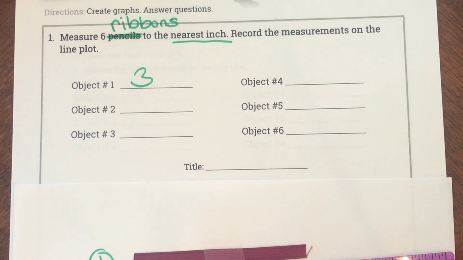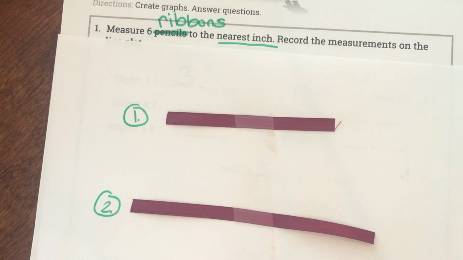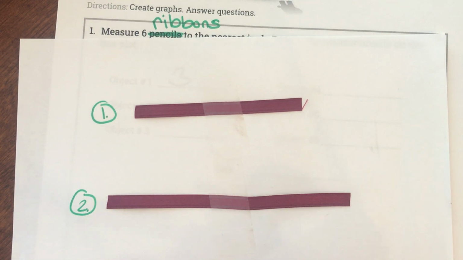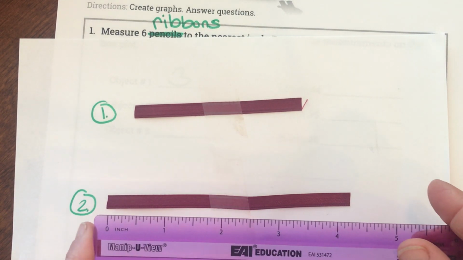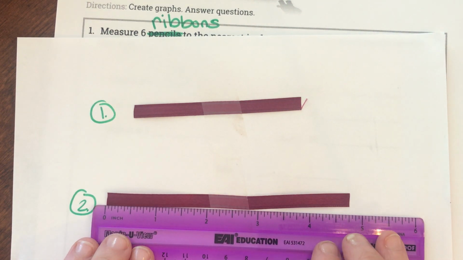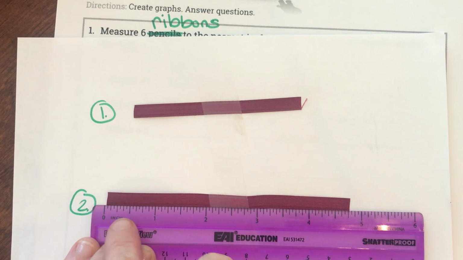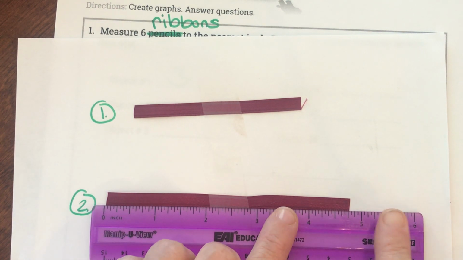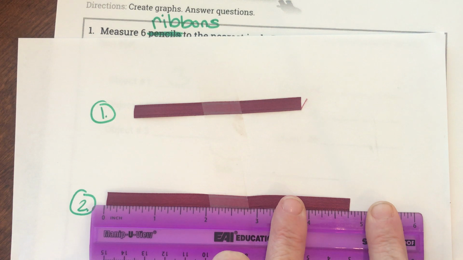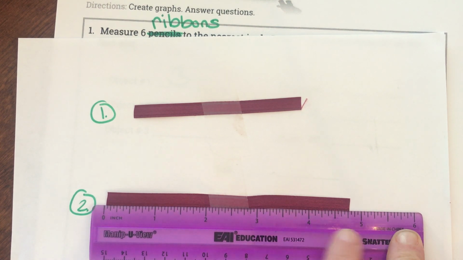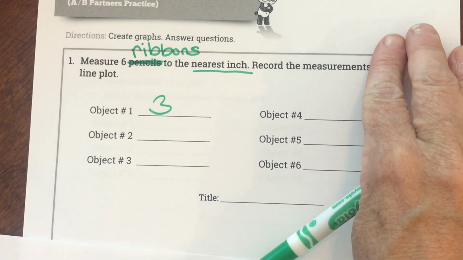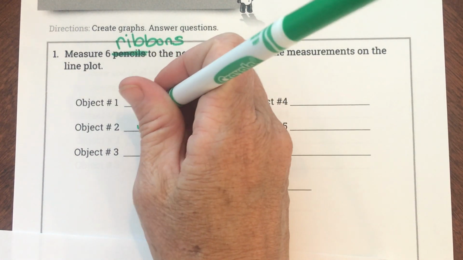Okay, so now we're going to go on to our second object, which is a second piece of ribbon. This one looks obviously longer. Again, I'm not lining it up here, I'm lining it at the 0. And I just tape them down so they don't move. So what is it closest to? It's between the 4 and the 5, but which one is it closest to? Hopefully you agree it's closer to the 5. So let's say our second object is a 5.